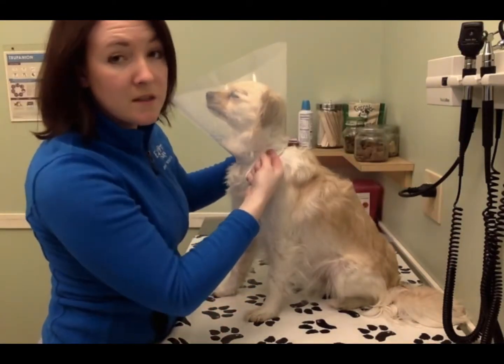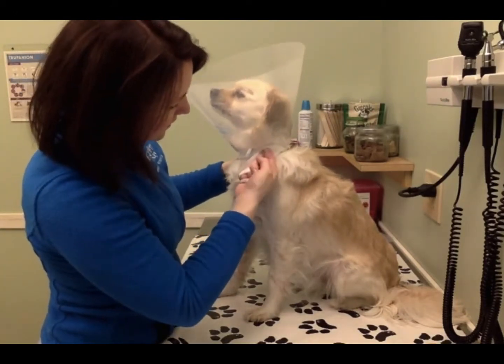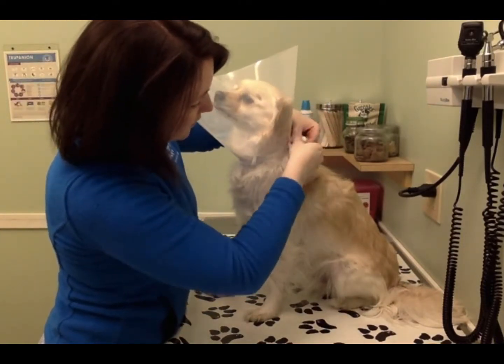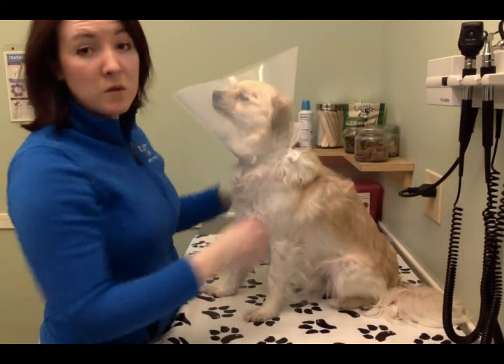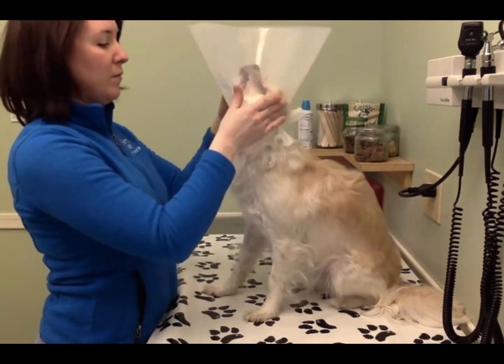I want to make sure it's nice and secure so that they can't get the e-collar off, but not so tight that you can't fit a finger underneath there. Some owners will think that that's a little too tight for the patient. You just need to reassure them it needs to be tight enough that they can't pull it up over their head.